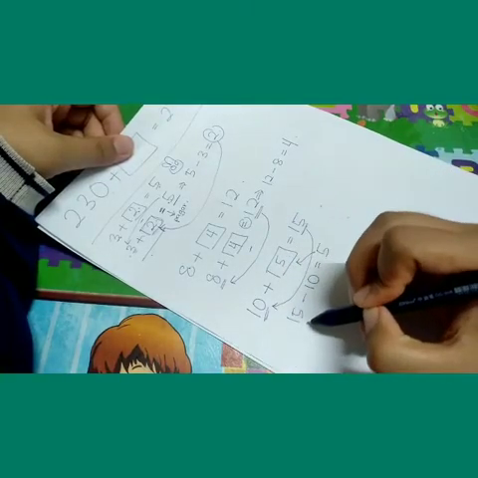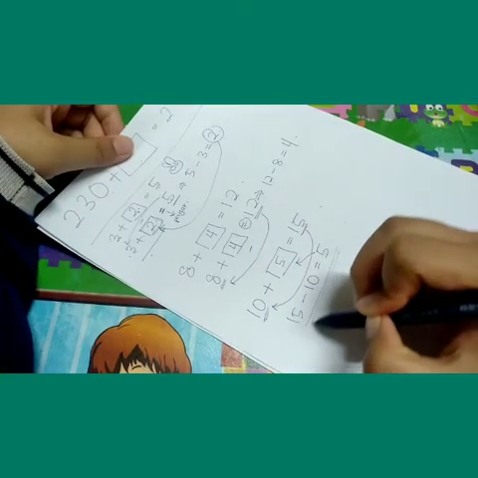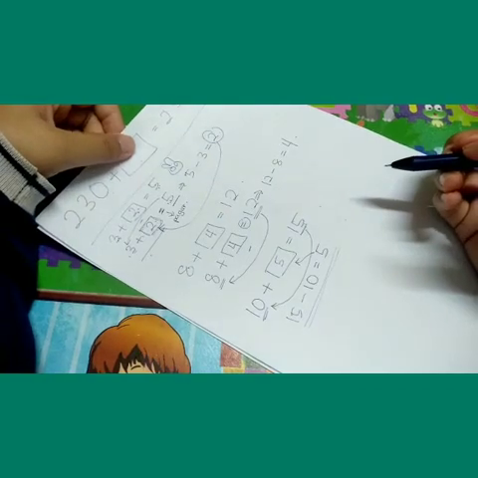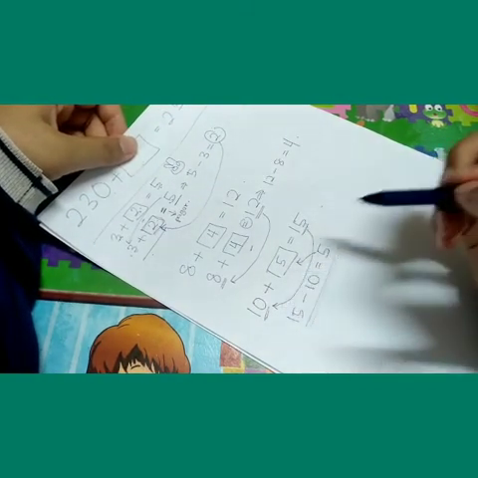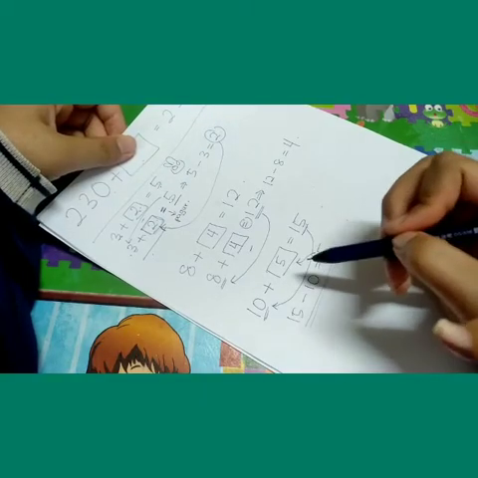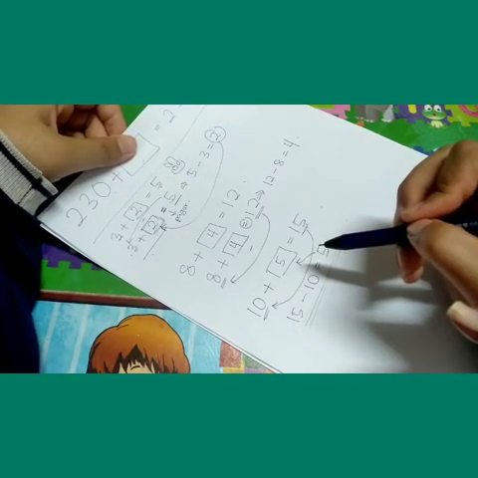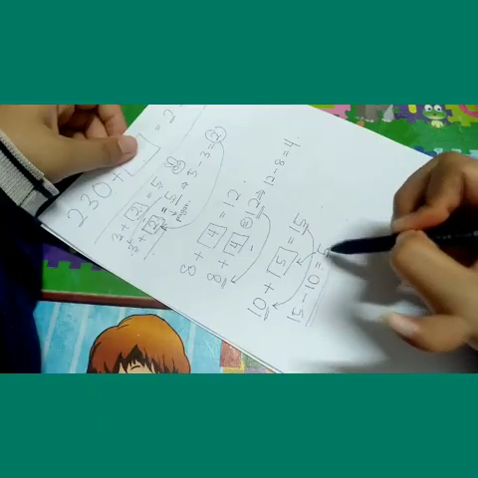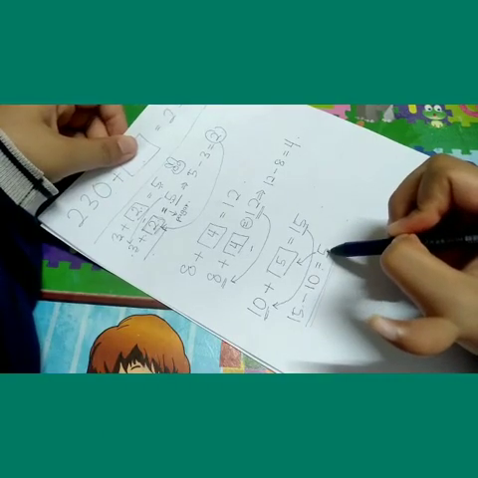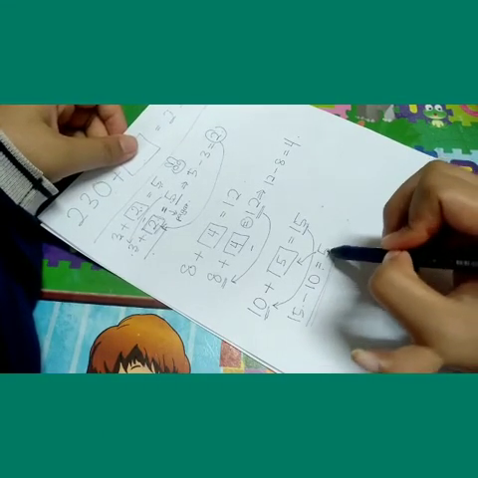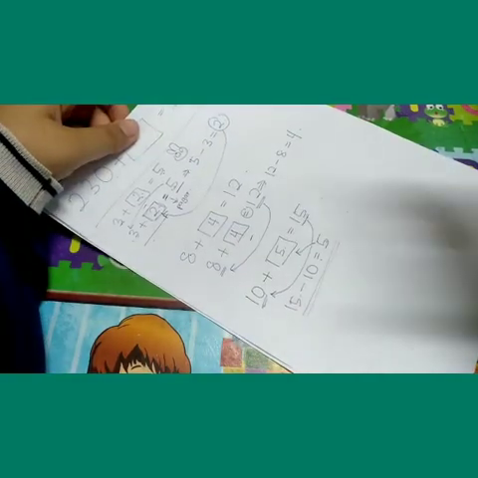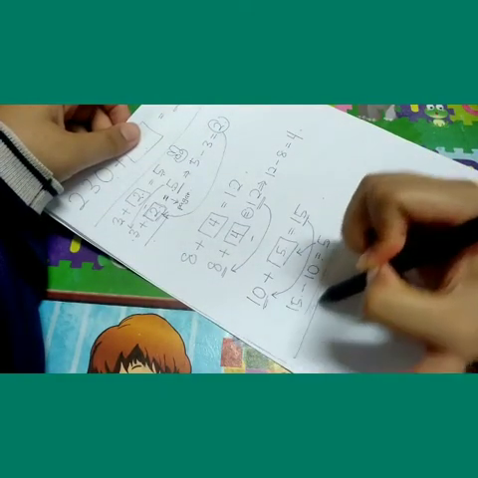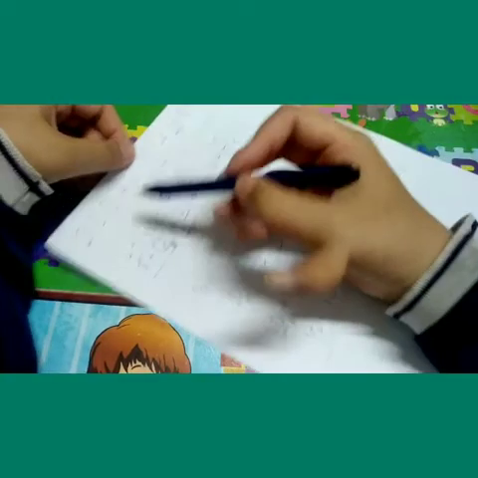I have told you how to solve questions like this and how to count using your head and your fingers. Okay, and then you need to try. If you have difficulties or you still didn't understand how to solve questions like this, you may ask me and I will explain more to you. Okay, so 10 plus 5 equals 15. Now we will go to our real questions up here.